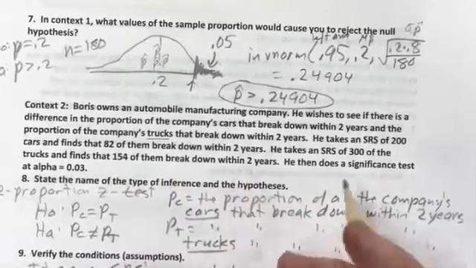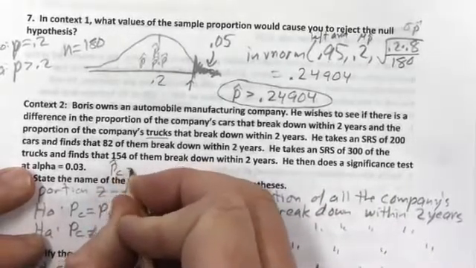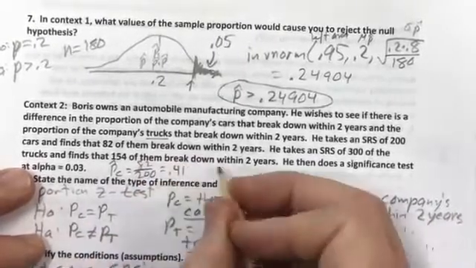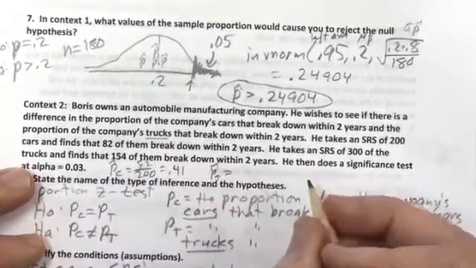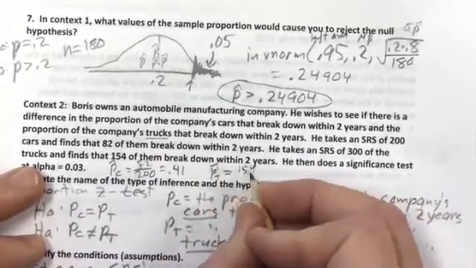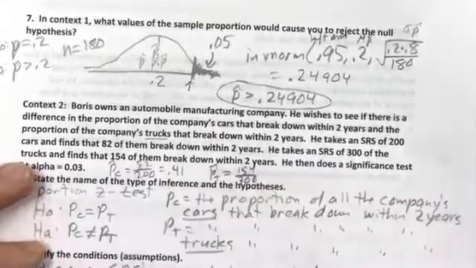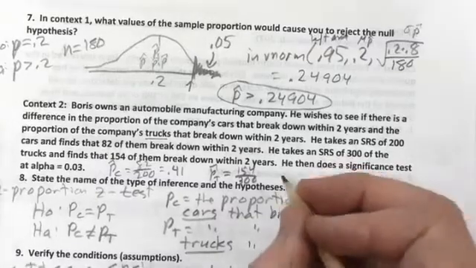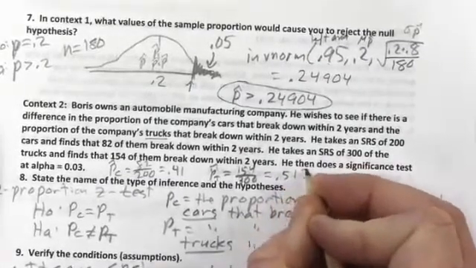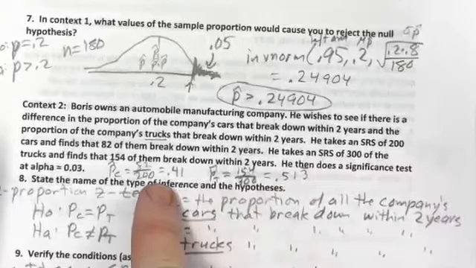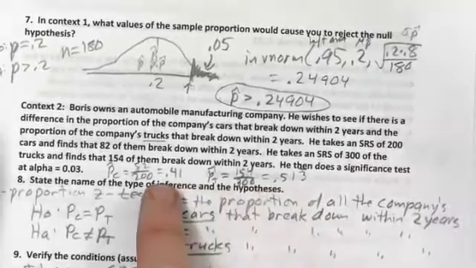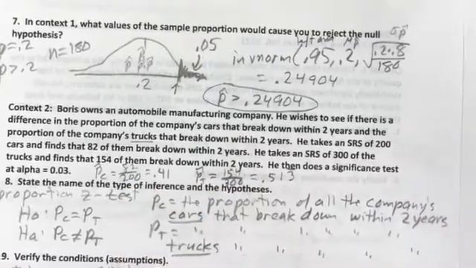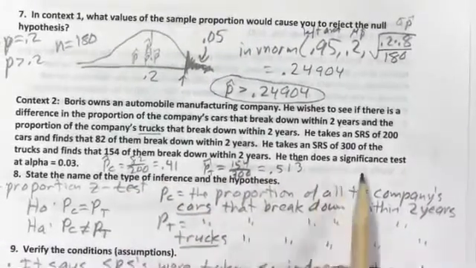He does a significance test. So in our sample, we got p hat for the cars is equal to 82 out of 200, and that's 41%, 0.41. And then the p hat for our trucks is going to be 154 out of 300. And so that is 154 divided by 300, and so that's 0.513 repeating. Okay. And so the question we're asking is, is there a significant difference? We understand that's different, but is this so different that it's not likely to happen by sampling variability? All right. So it asks us to do a test of significance.